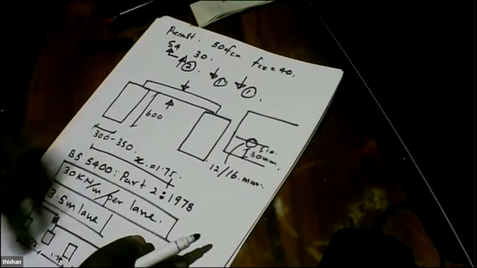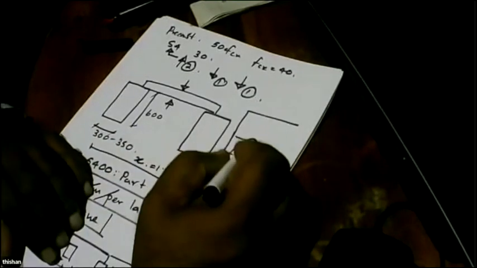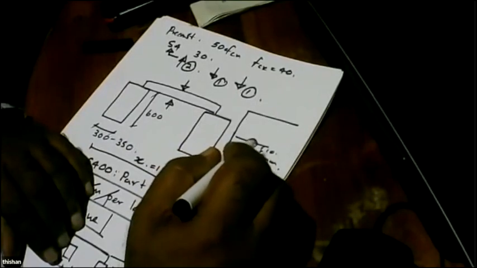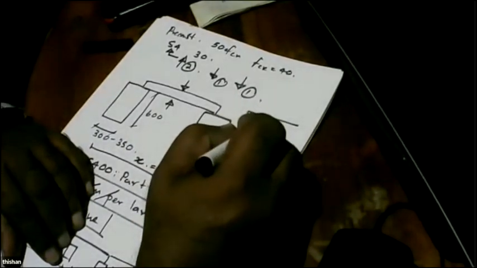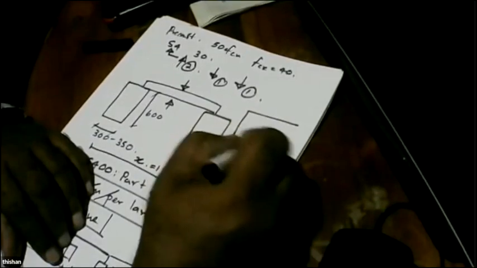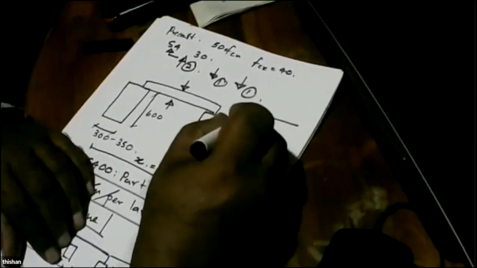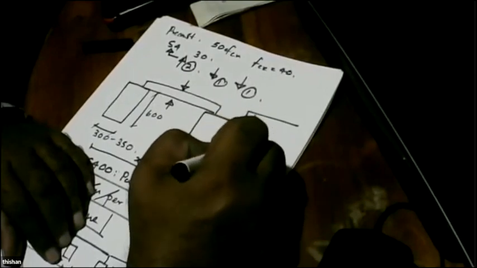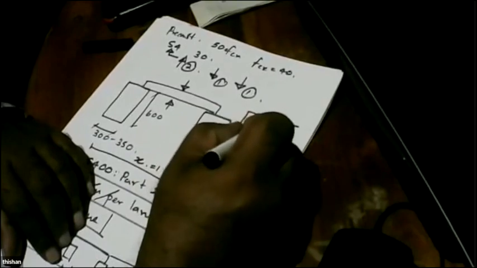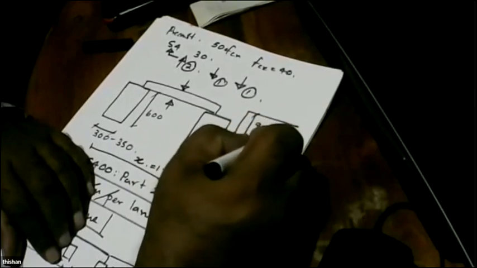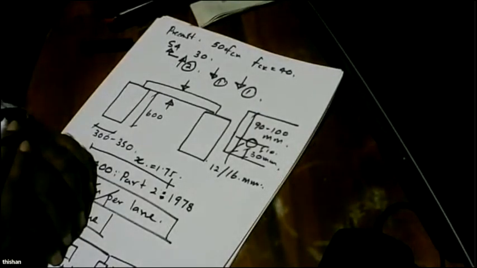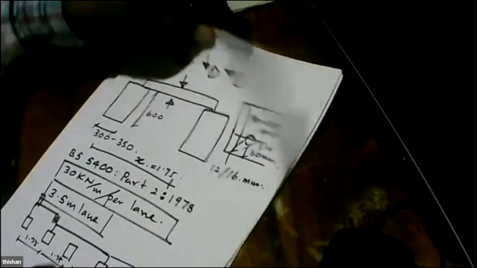Now here it's 40 millimeters. So if it is 40, we have to make sure that at least 90 to 100 millimeters is used as the thickness of the panel. So let's assume that we are going to use 90 millimeters.